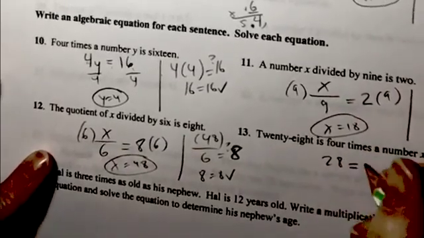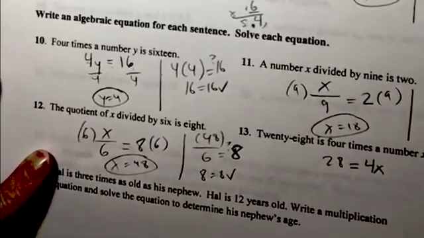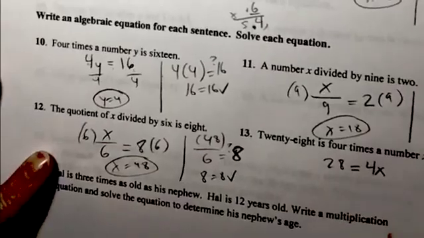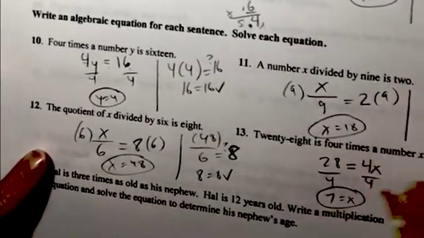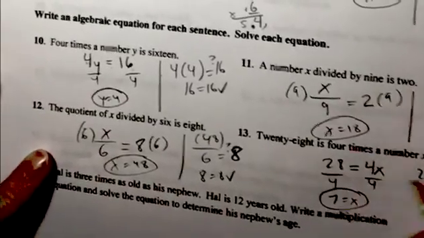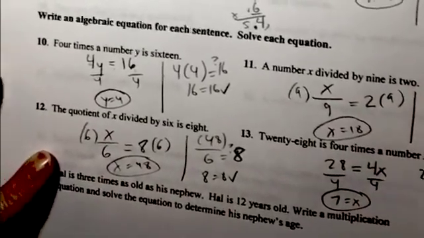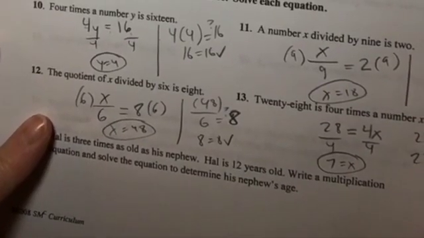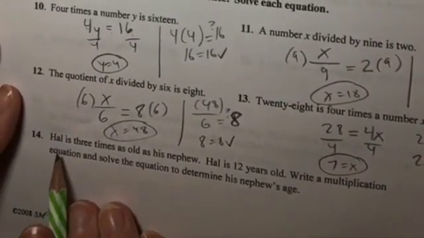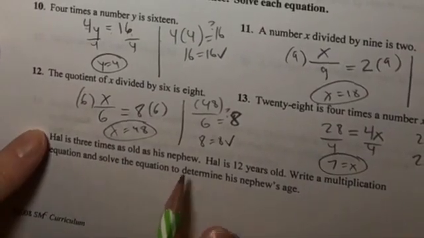28 is 4 times a number X. So we're saying what times 4 is 28? Divide by 4, divide by 4. 7 equals X. Circle: is 28, writing it just the way it was before, equal to 4 times 7? 28 equals 28, check.